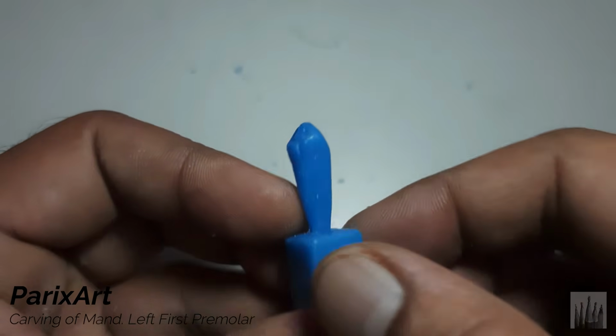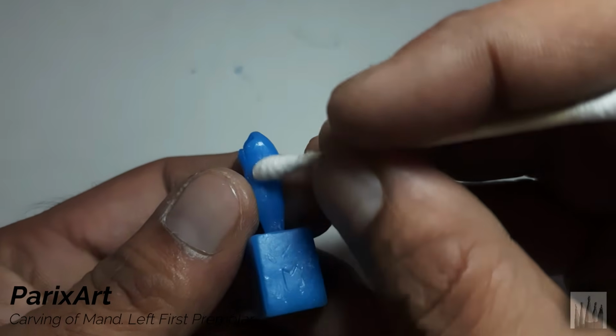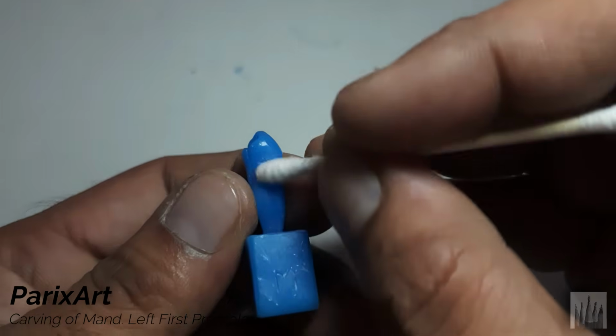Like this. Now polish and remove any scratch lines with the cotton bud. This should be done with light pressure so that you don't lose any carving details or contour.